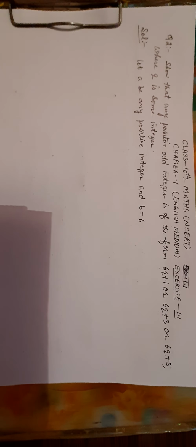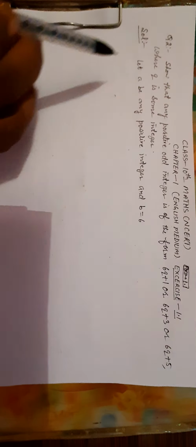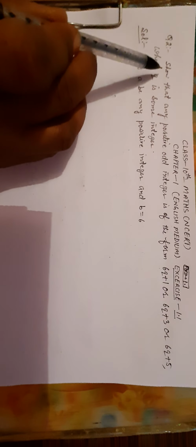Hello students, today I am here with you with the mathematics of class 10th, chapter number 1, exercise 1.1, question number 2. First question we have already done. So the second question's statement is: show that any positive odd integer is of the form 6q plus 1 or 6q plus 3 or 6q plus 5, where q is some integer. So let us start its solution.